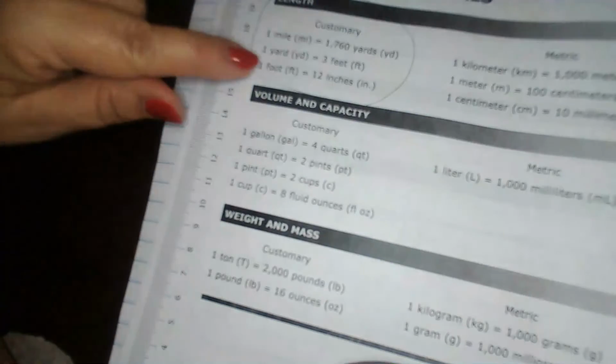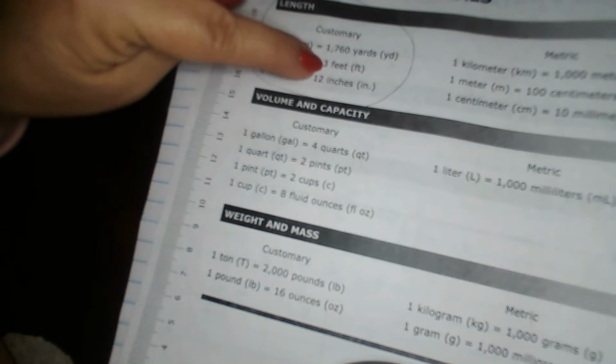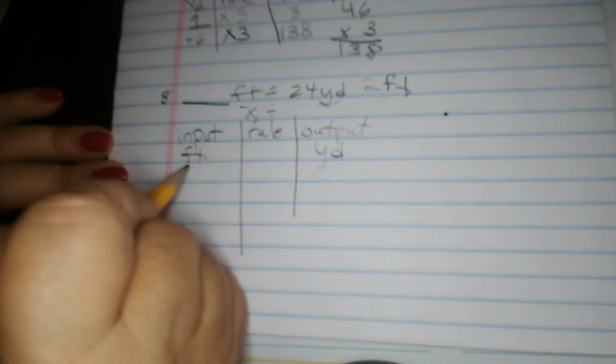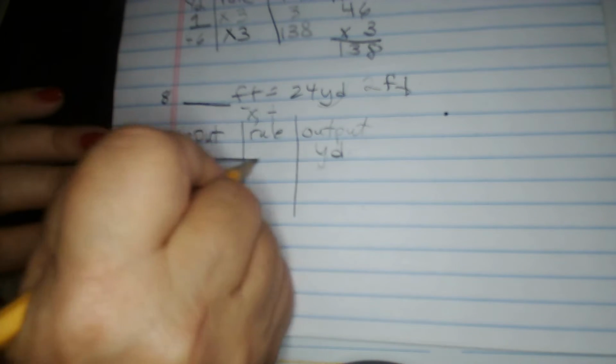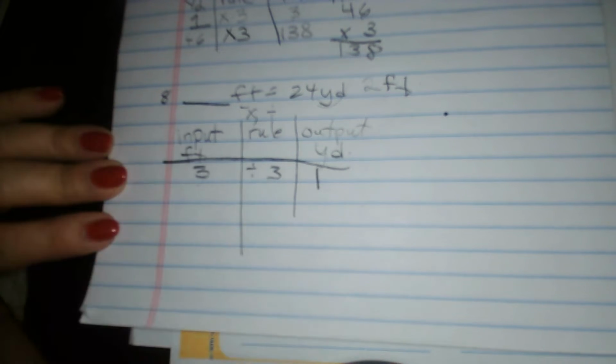So I'm looking at my table, and I have yard and feet again. And so for every 3 feet, it's 1 yard. So for every 3 feet, my rule is then to divide by 3.